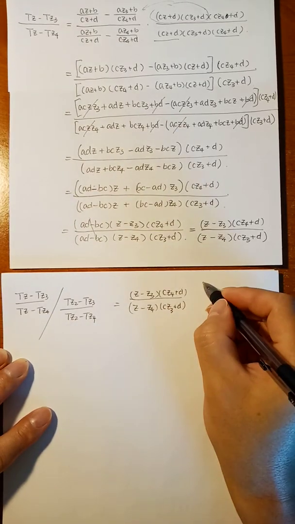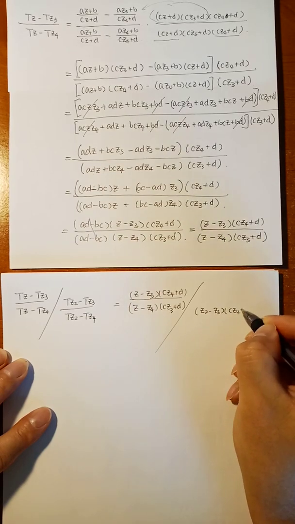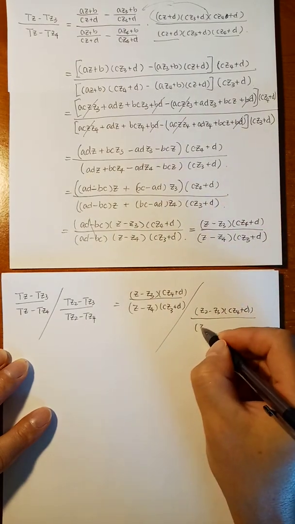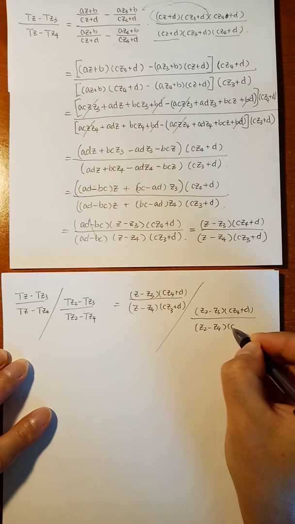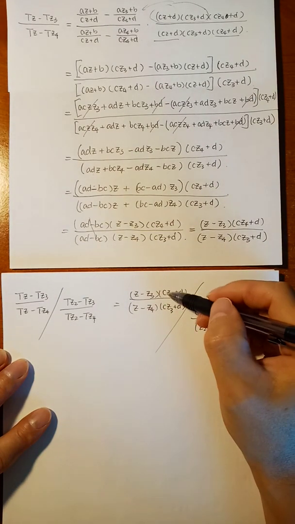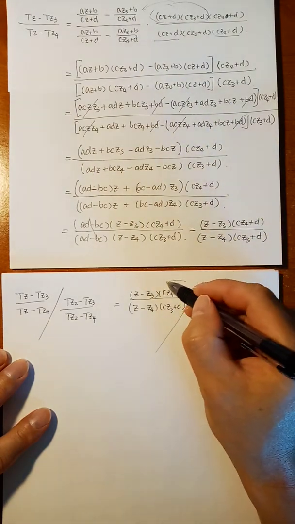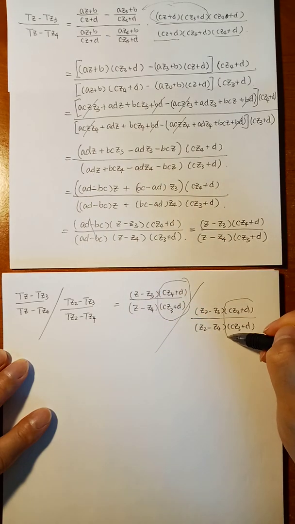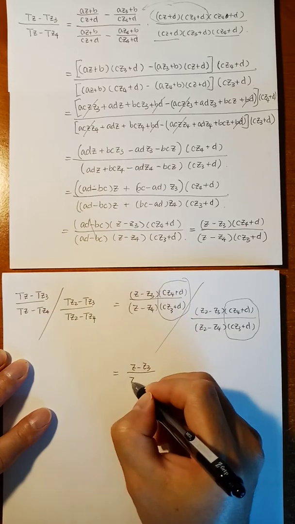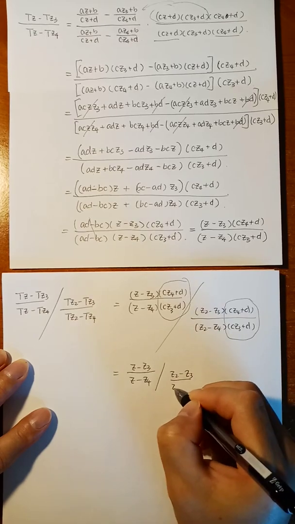This is the numerator, and the big denominator is (z2 minus z3)(cz4 plus d) over (z2 minus z4)(cz3 plus d). The coefficient doesn't change; it doesn't matter whether you apply z or z2. And you see that even though you cannot cancel them here, you can cancel this part and this part from the big top and big bottom. So eventually you will get (z minus z3)(z2 minus z4) over (z minus z4)(z2 minus z3).